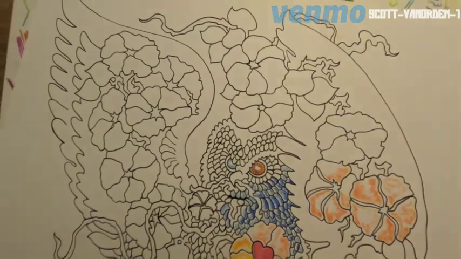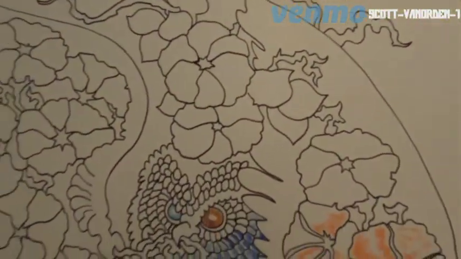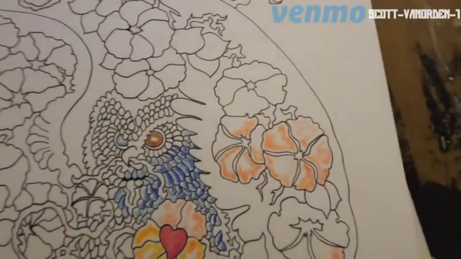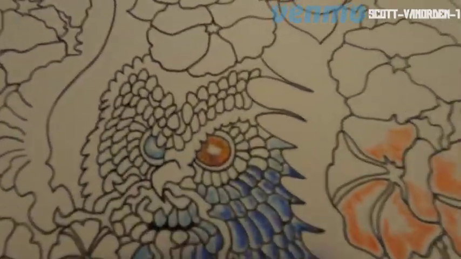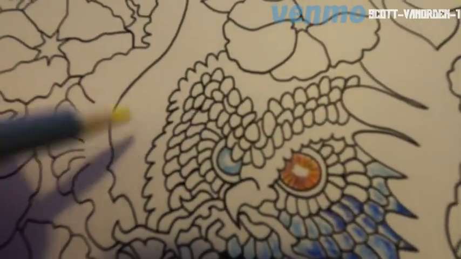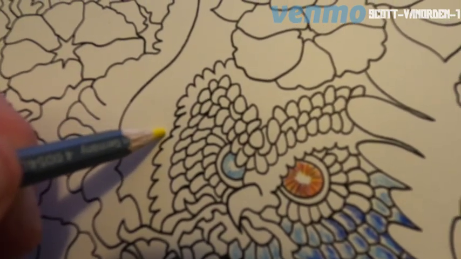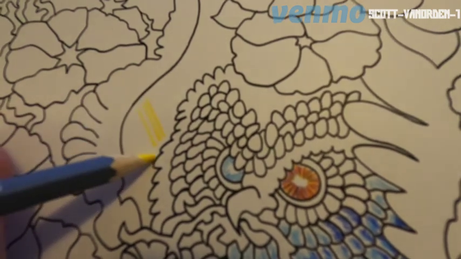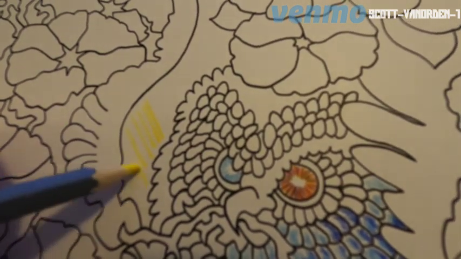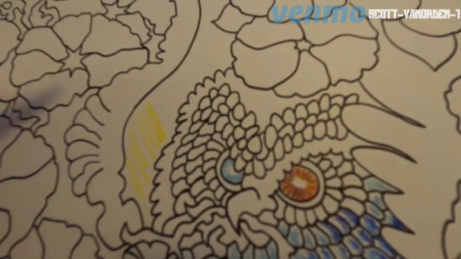But on the background, I think we're going to select someplace here where we have, this is actually probably the perfect spot. We're going to lay some longer lines. Just laying some lines here.